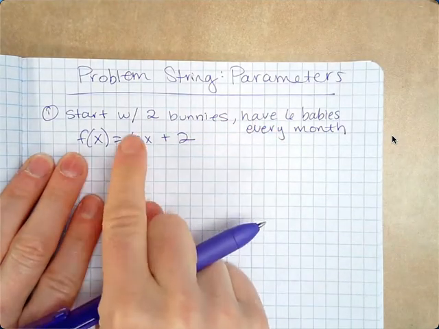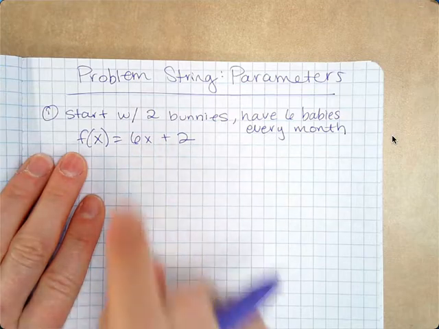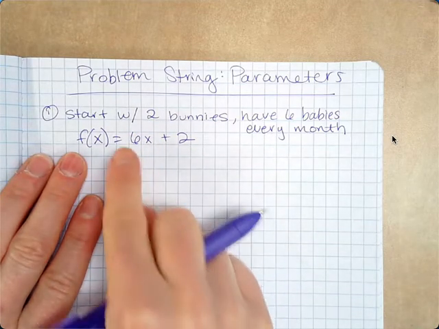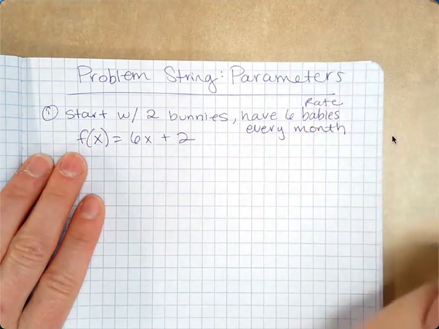How did you know that 6 was with our x? Because it happens every month. That's like our rate, yeah. Rate or slope.